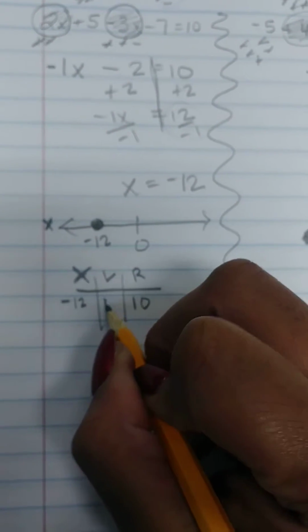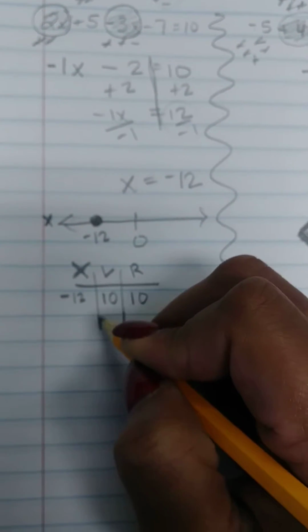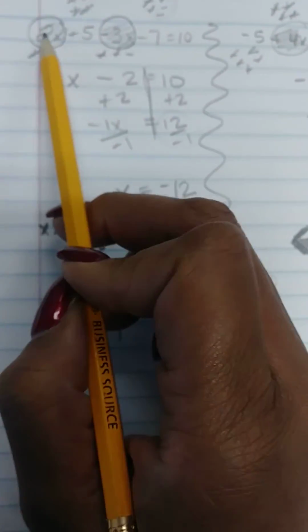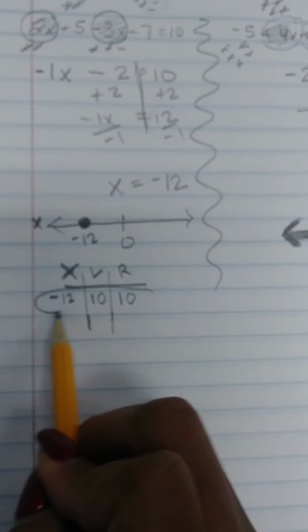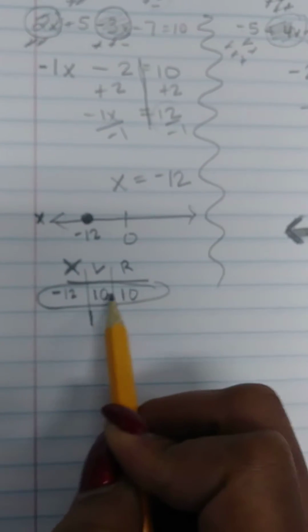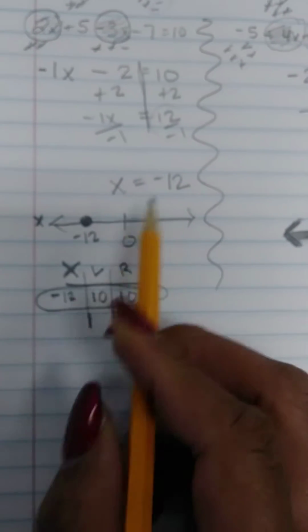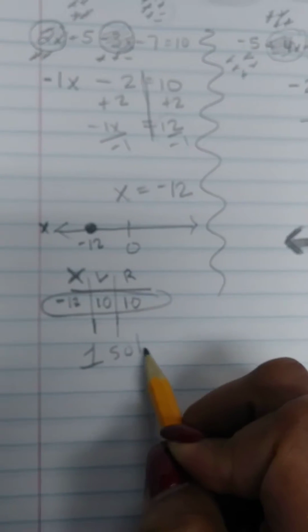And they would both say 10. Okay, and then you can put this in the graphing screen here to see what the other numbers would say. But this would be the only row with matching numbers in the last 2 columns, making negative 12 the one solution.